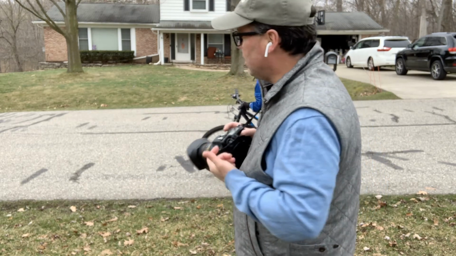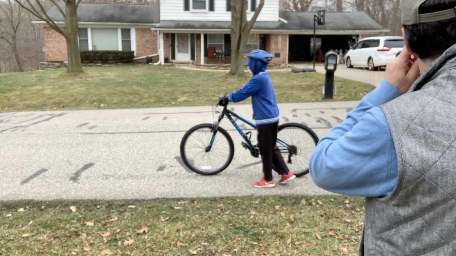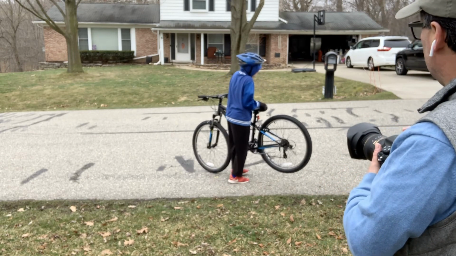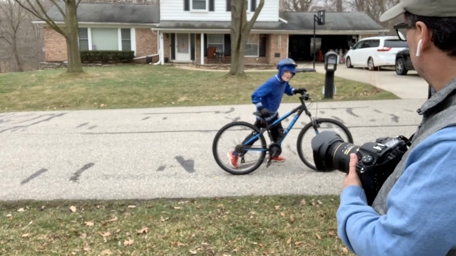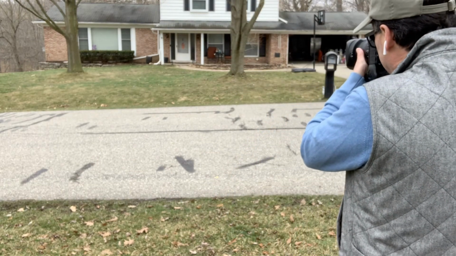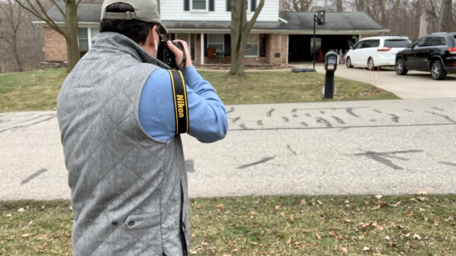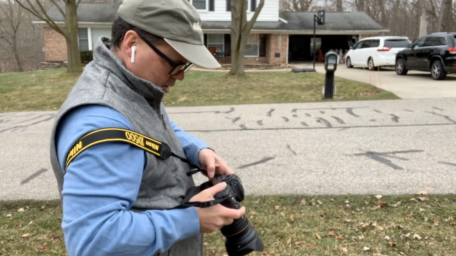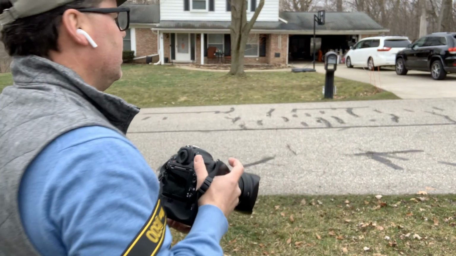That's probably going to be a fast enough shutter speed to freeze him riding by. B, go ahead and get in position. Turn it around, and then I'm going to have you come by going this way. We're going to see how this turns out. I can do a little test shot right here, and we can see how nice the exposure is. Very good.